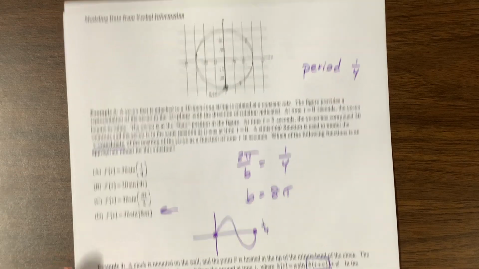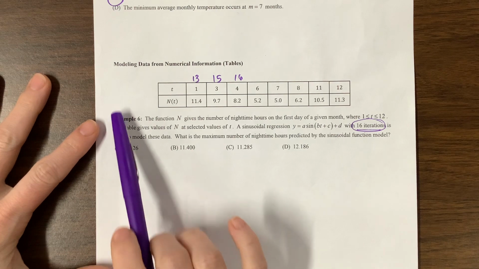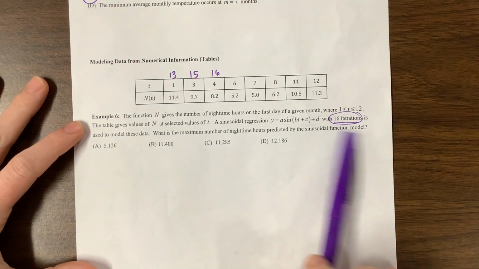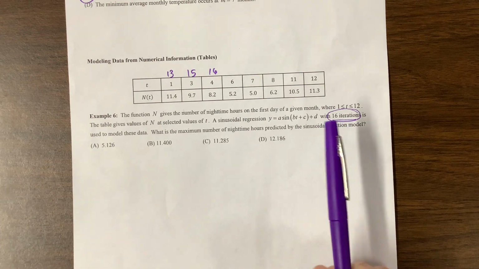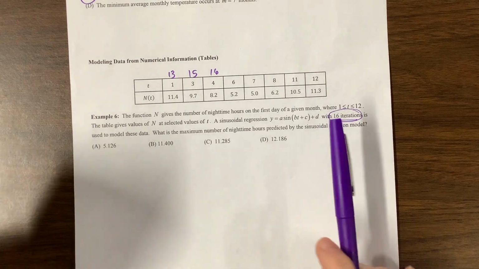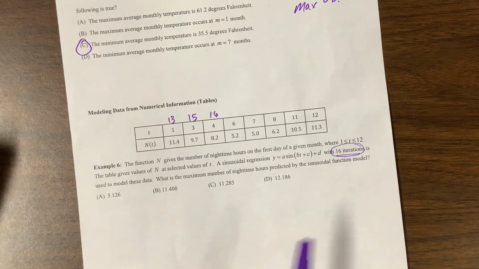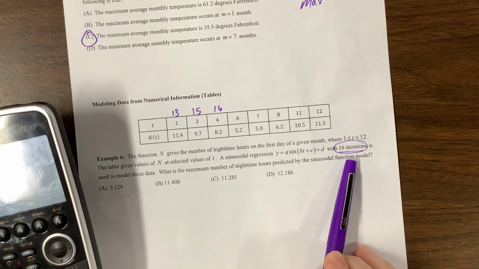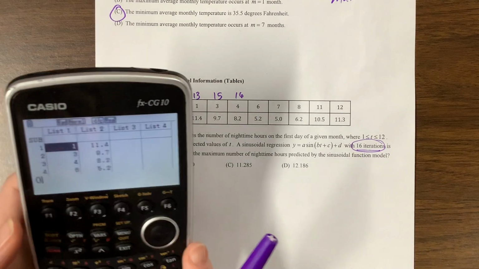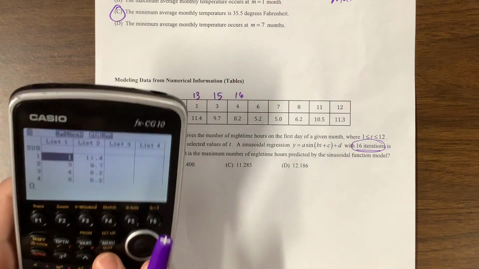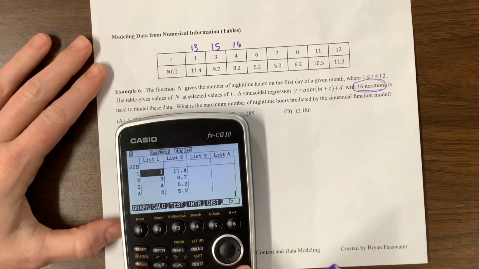The other thing I wanted to clarify from the last video was the modeling problem. They talk about 16 iterations. I don't know if AP is going to ask you to do this. I have a lot of respect for Mr. Passwater, but I haven't seen that so far in the AP world, though that doesn't mean anything. One of my colleagues and a former student of mine helped me understand this one a little bit better.